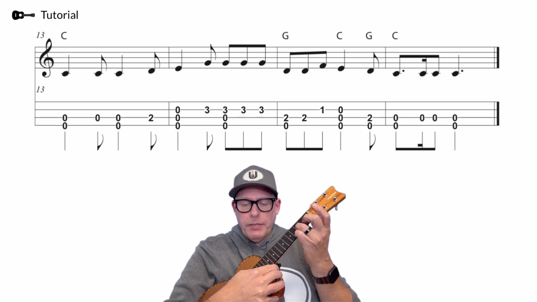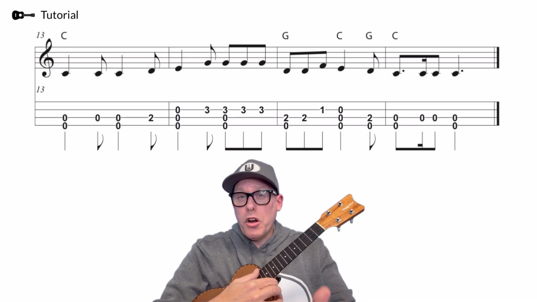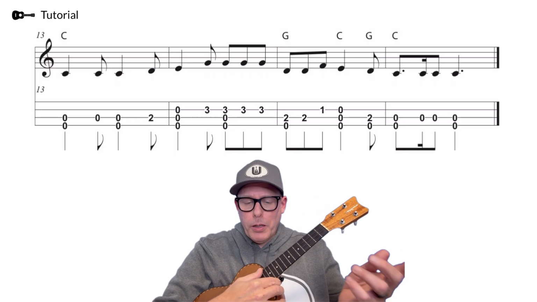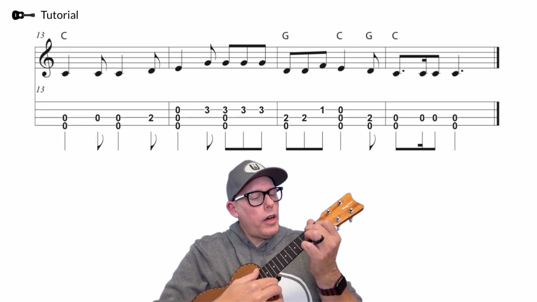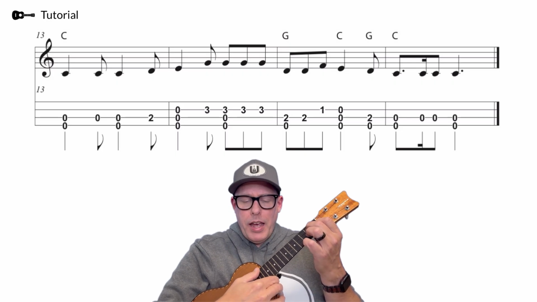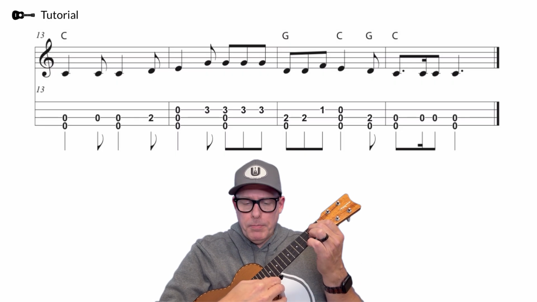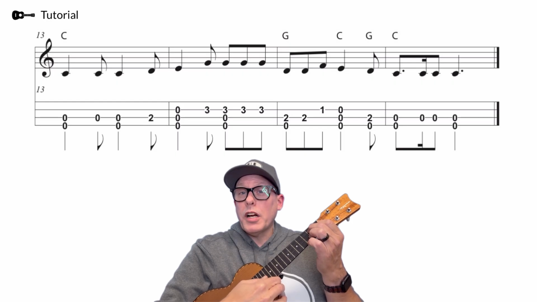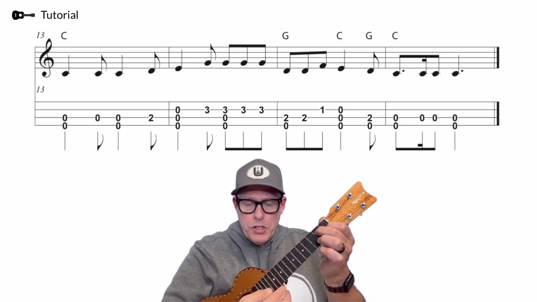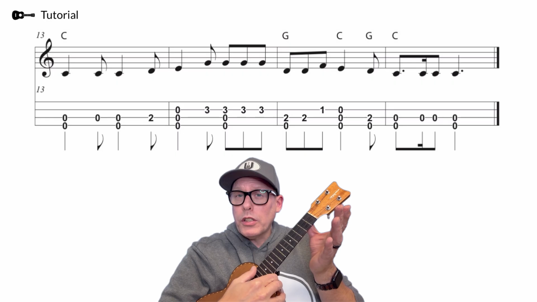Repeat the second string. Now the next measure here, measure 15, says a G chord, but it really ends up being a G7. So I would make the G7 shape and play strings 4 and 3. Repeat the third string, second string, first fret, which if you made the G7 shape, you're right there. Lift up, play strings 4, 3, and 2 open.